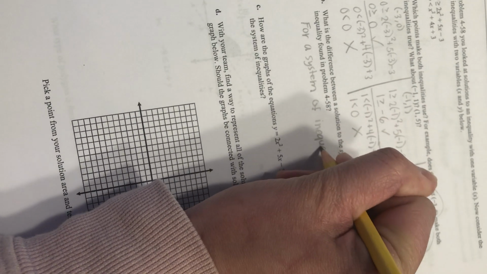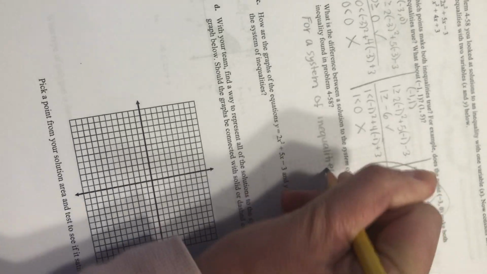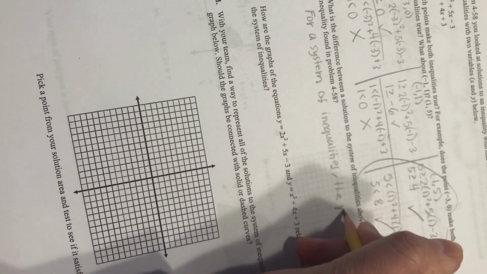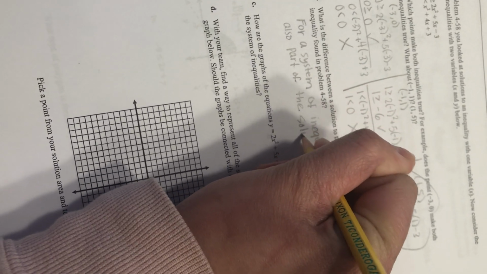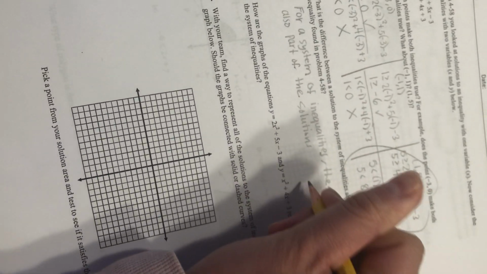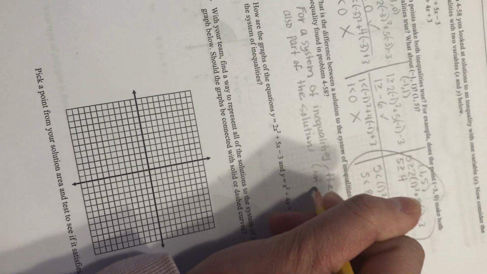So for a system of inequalities, the y values are also part of the solutions, not just the x values in parentheses.